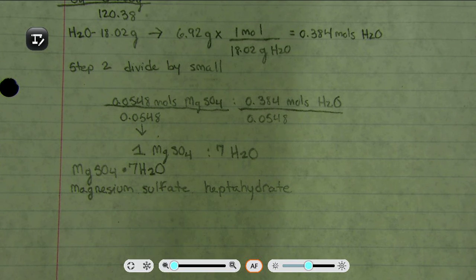Because if we remember our prefixes from way back when, the prefix for 7 is hepta. So let me zoom out.